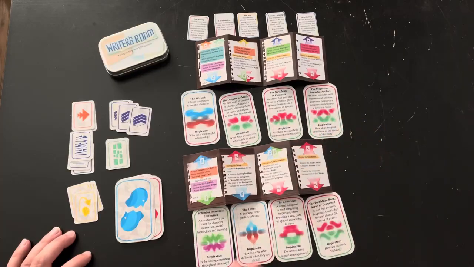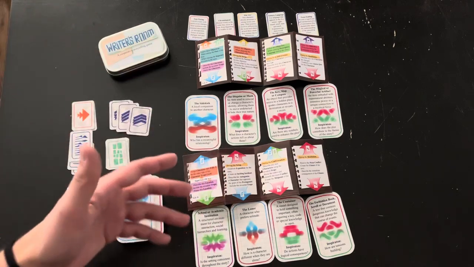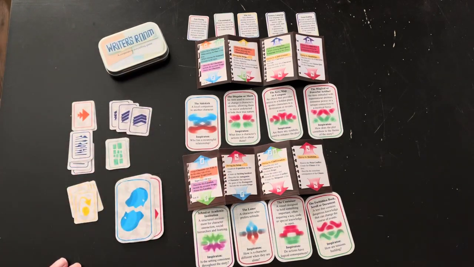So there we go. This would be a completed game right here, and you would have created a story using all of these different cards. And then that's it.